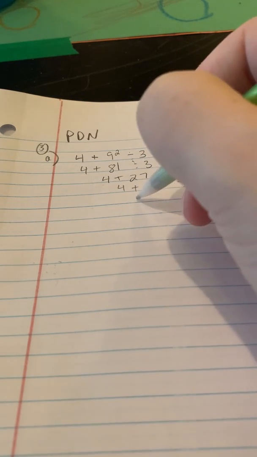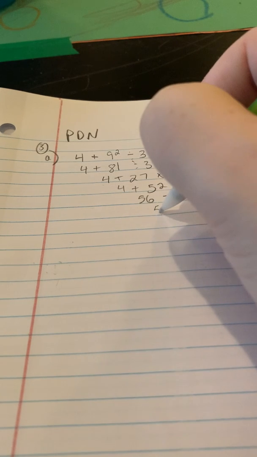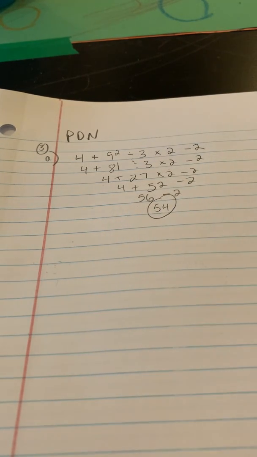4 plus 52 is 56. Minus 2 gives me a final answer of 54. Make sure you've written that on your document as well as right here.